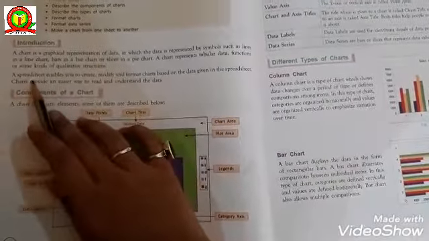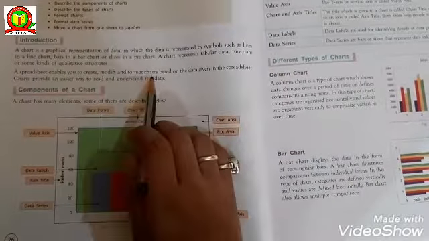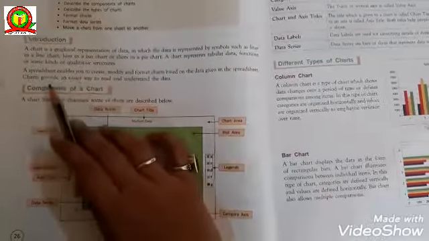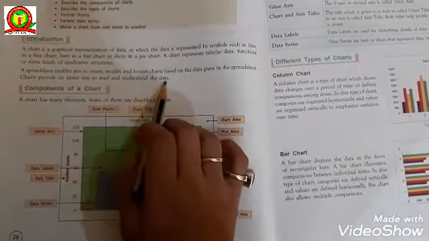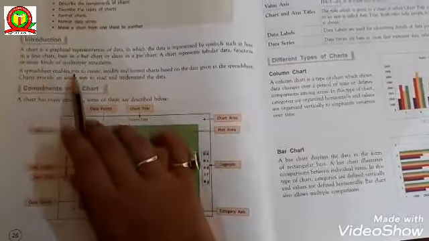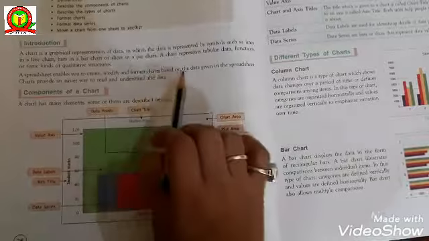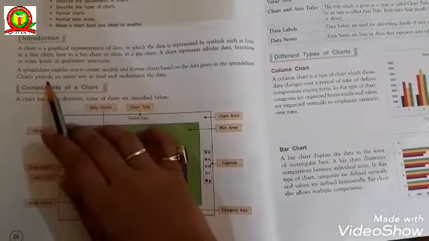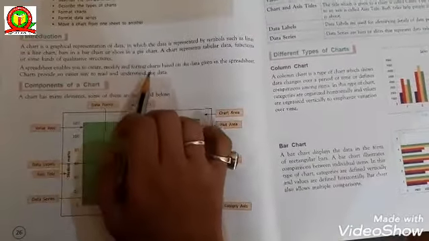So next, a spreadsheet enables you to create, modify and format charts based on the data given in the spreadsheet. Charts provide an easier way to read and understand the data. So this is a spreadsheet which enables to create, modify and format the charts based on the data given in the spreadsheet. So chart is a feature which provides an easier way to read and understand the data.